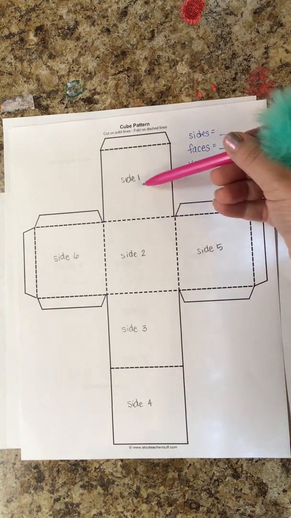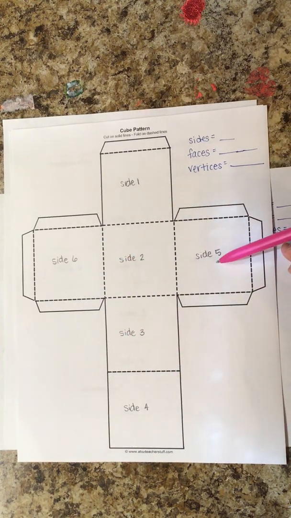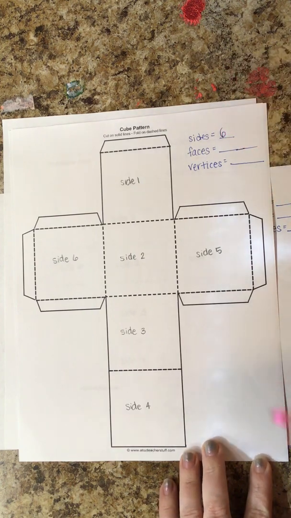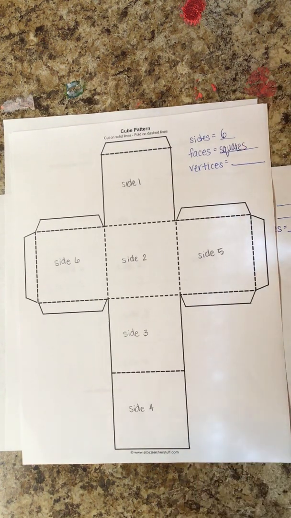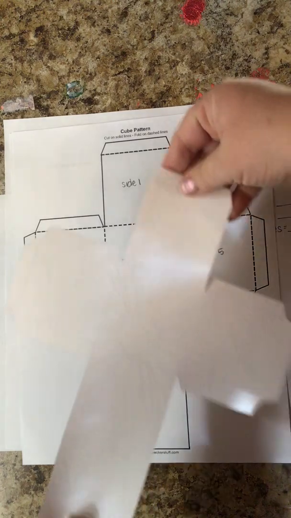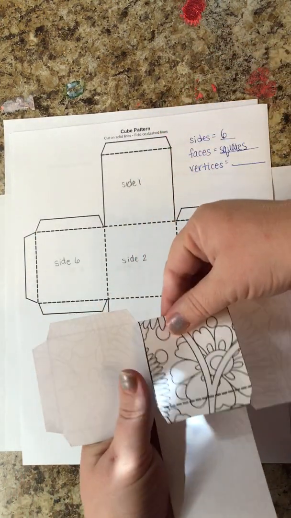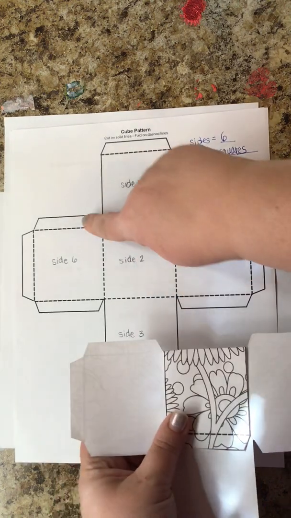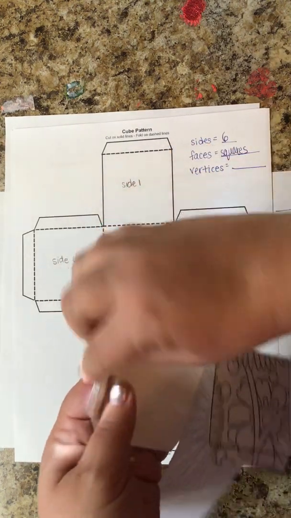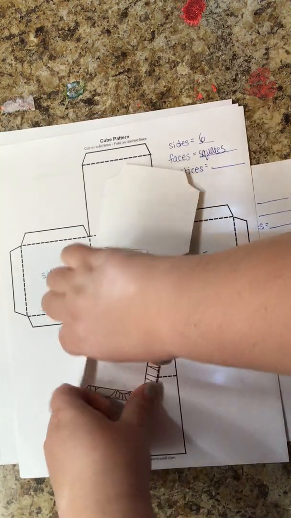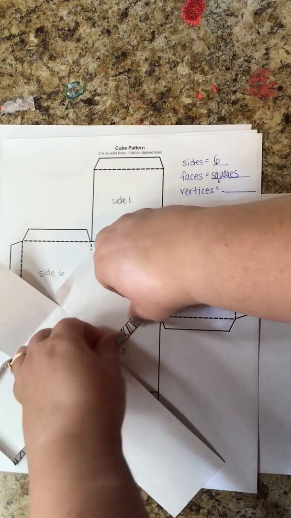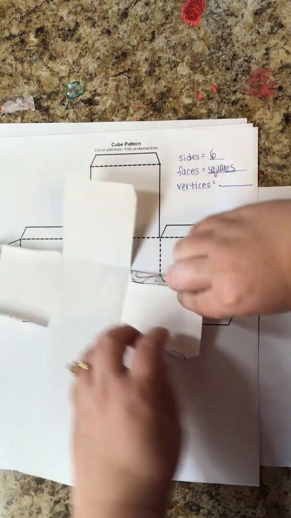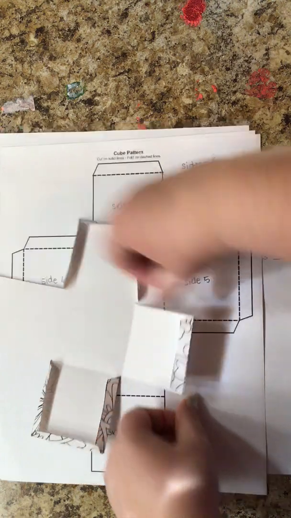This one has the sides labeled. You can see there are 1, 2, 3, 4, 5, and 6 sides. The faces are all squares. And when we cut this shape out, we end up with something like this. When we fold it all together, these pieces right here are tabs that just fold in. You can see that we end up with a shape that will have 4 vertices in the bottom, just like a dice does. Sometimes they're called points, but vertices and points are essentially the same thing.